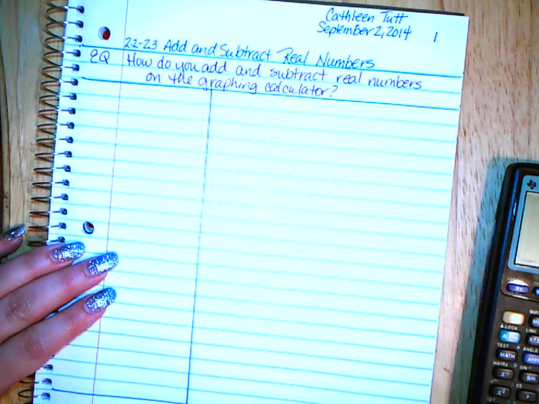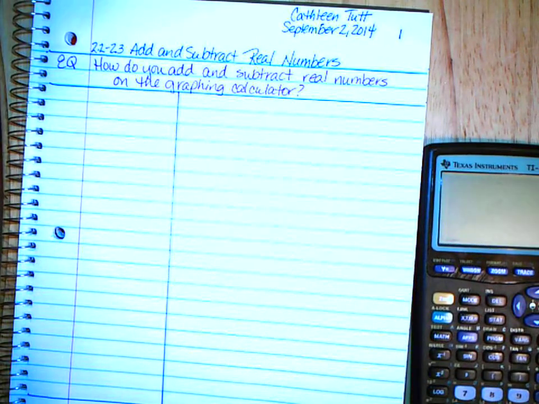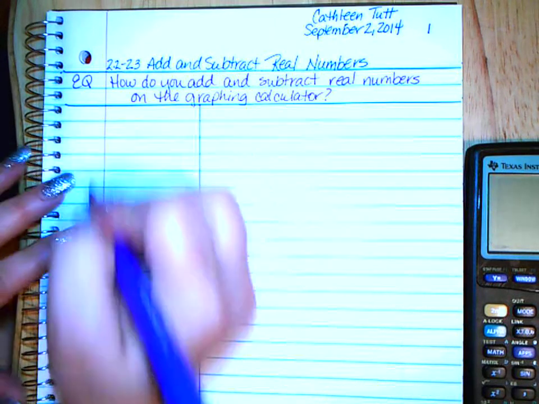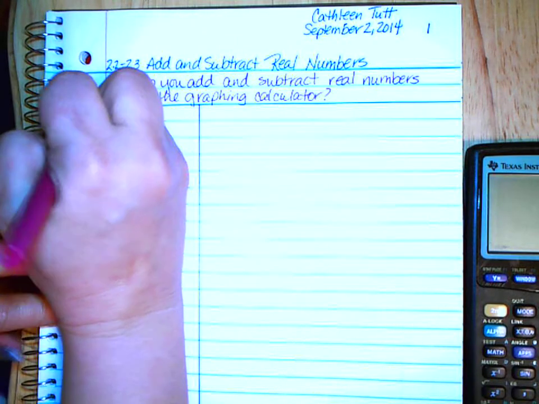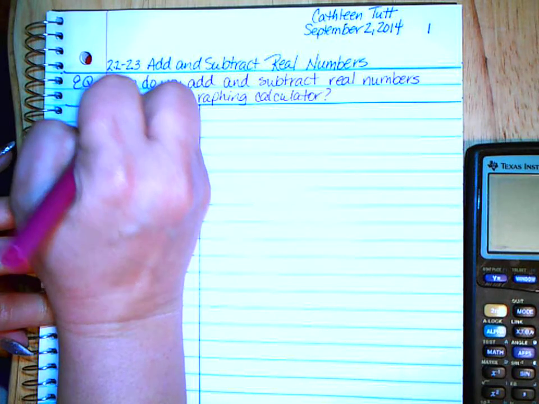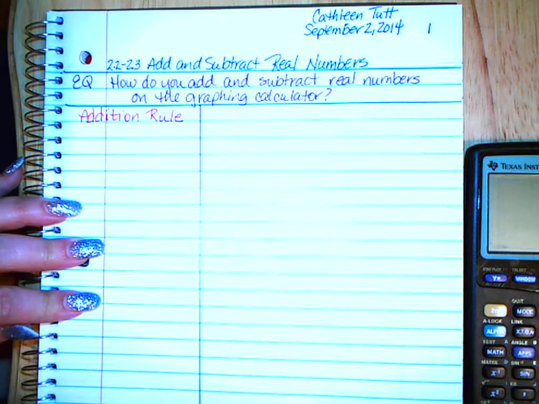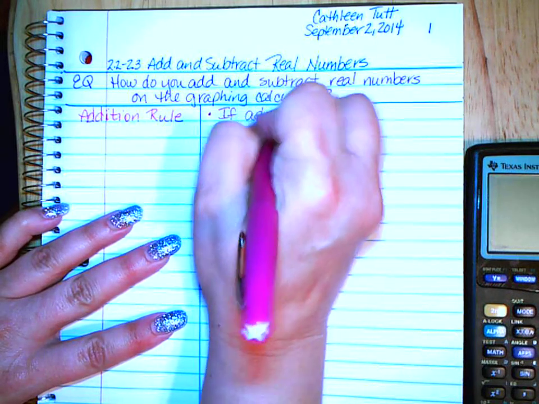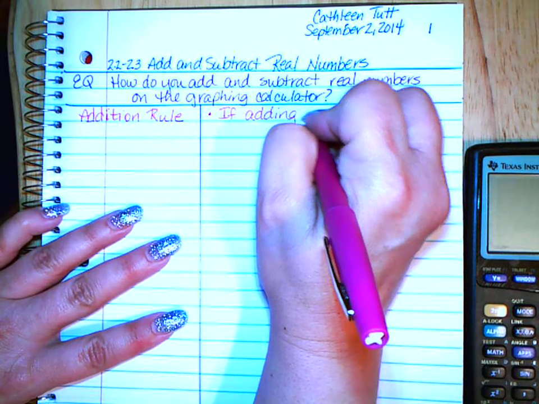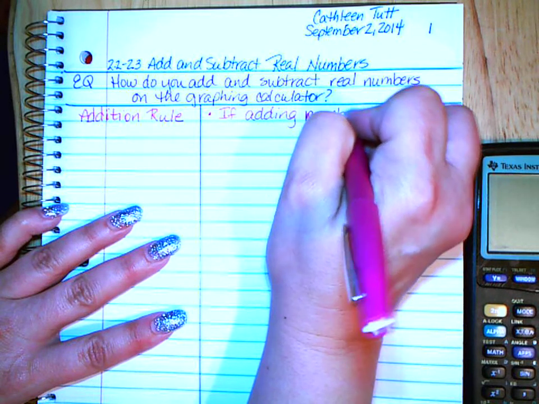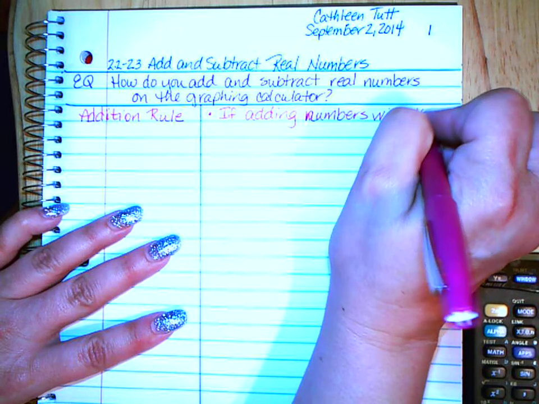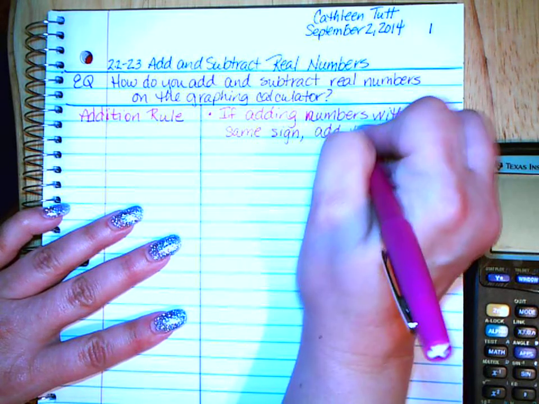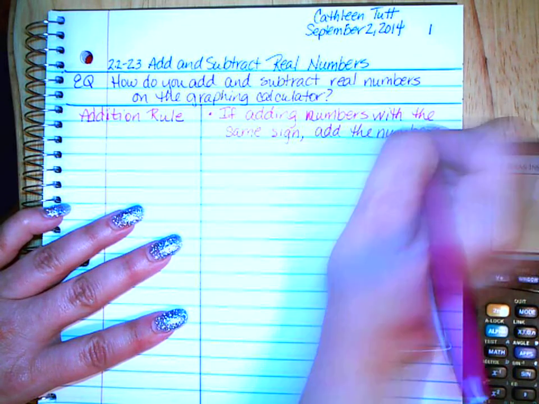Now there are several things that we have to remember. Even using a calculator, we may need to remember the properties that we have to deal with. And so let's first start with the addition rule. Okay? And that very simply states, it has two parts to it. If you are adding numbers with the same sign, you add the numbers and keep the sign.